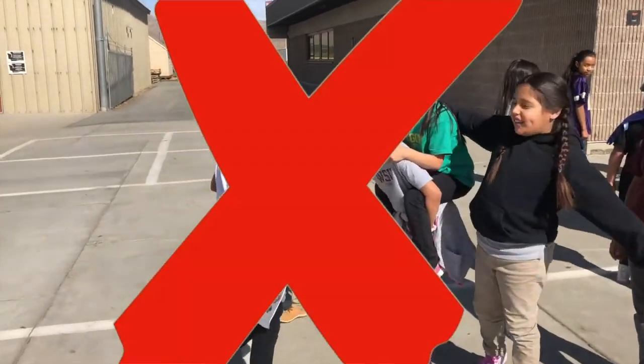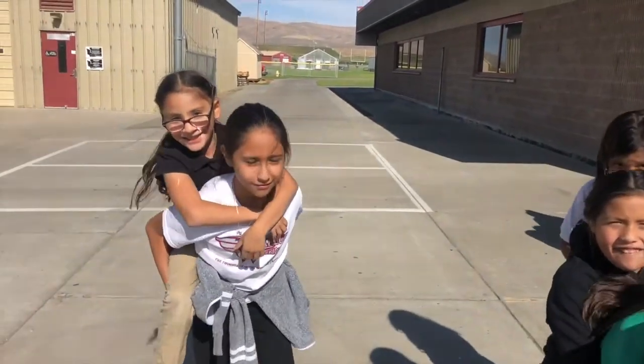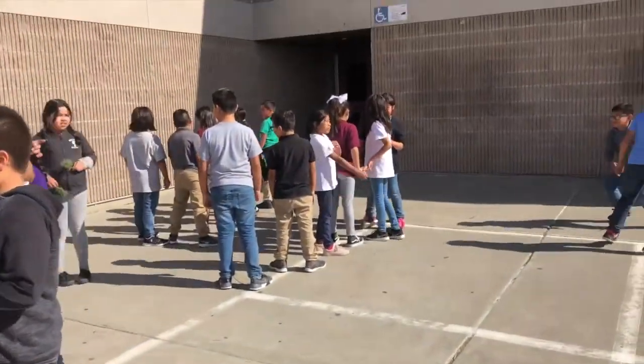Uh-oh, but this ain't the way to go. You cannot give piggyback rides. It could be dangerous. Please do not do that. No, no!